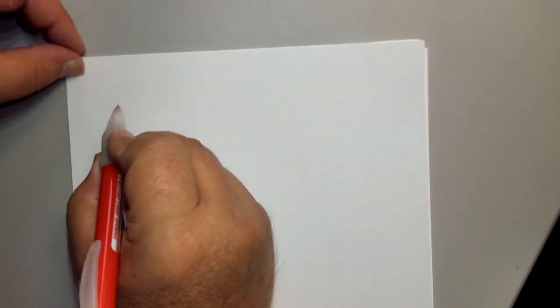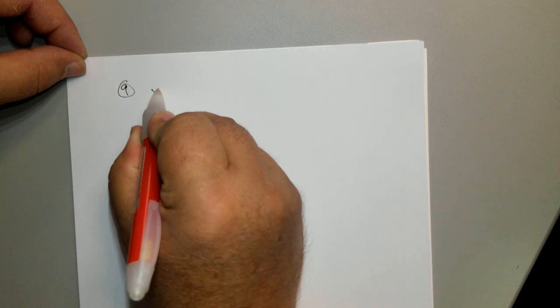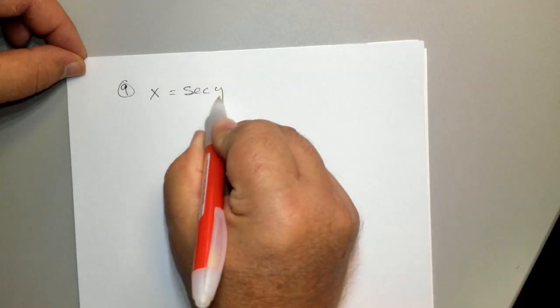Okay. Since you guys are asking for it, I'll give you one. Trig function. The way I sound.